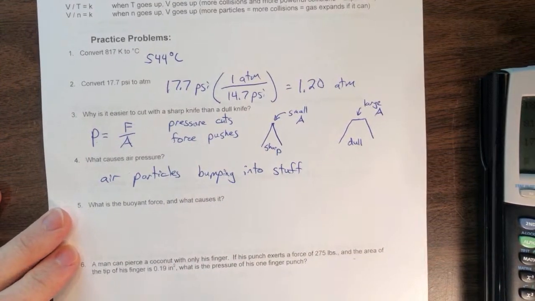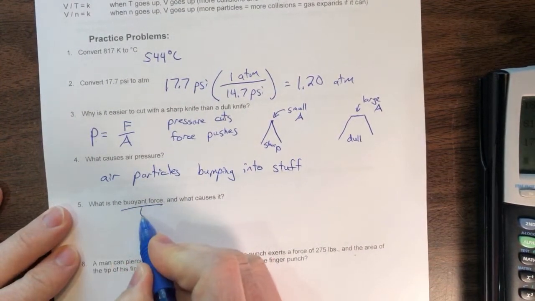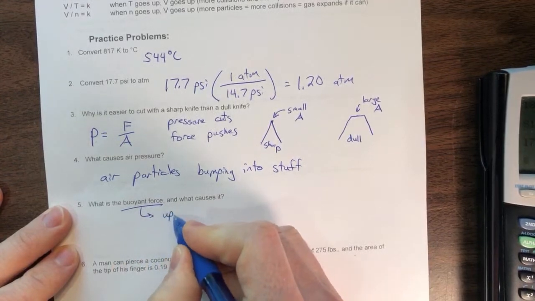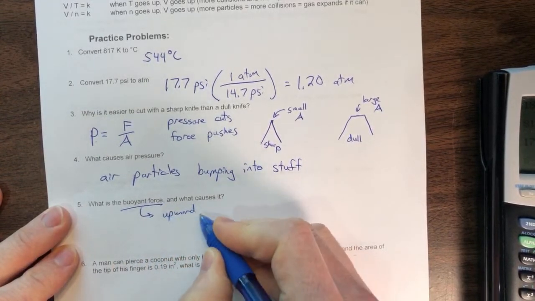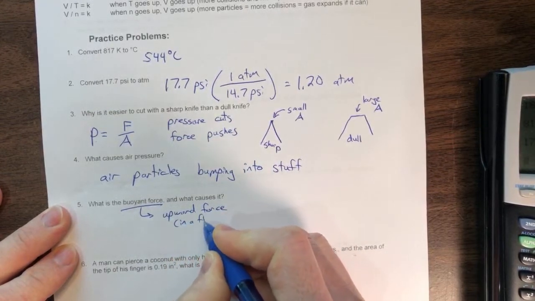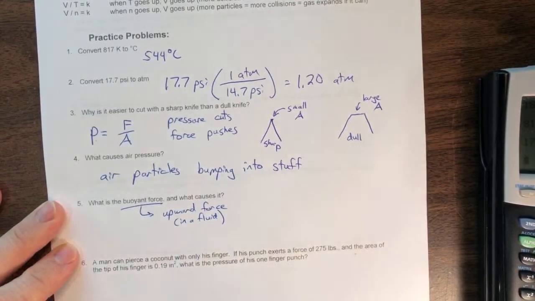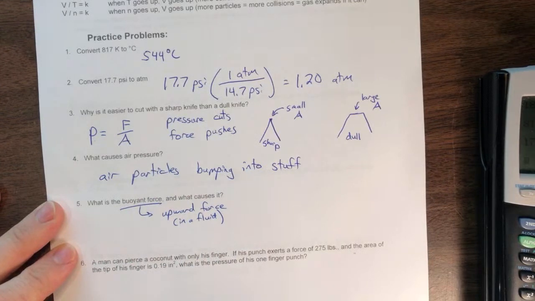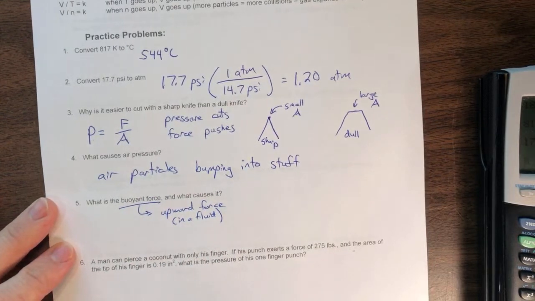What is the buoyant force and what causes it? The buoyant force in general is an upward force when we're in a fluid. The fluid could be air, or the fluid could be water, or the fluid could be some other liquid or gas or something like that.